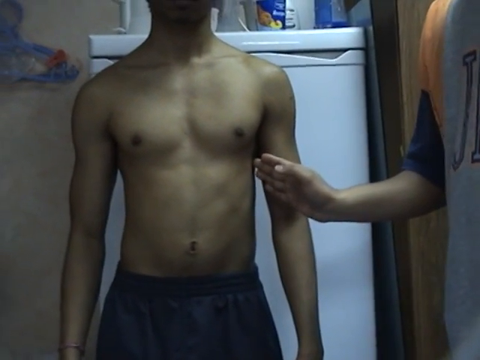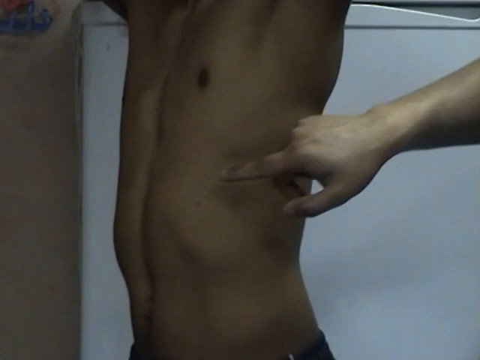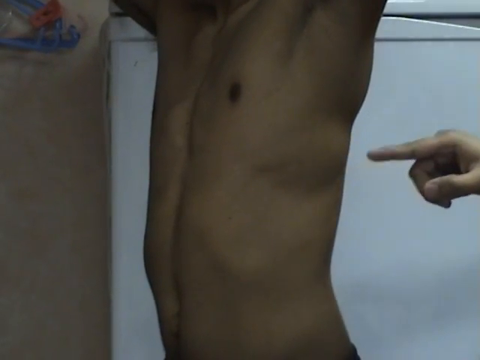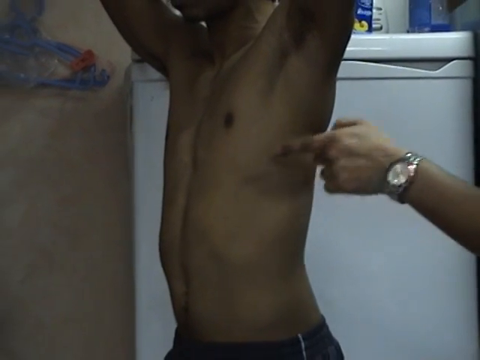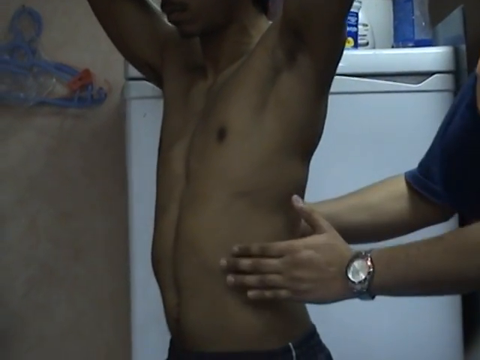So next would be ribs. You look at the ribs at the lateral side. So ask the patient to put the hands above, and you look at the ribs. So in this case, see, his ribs are oblique. So you just have to say the ribs at the lateral side are oblique.